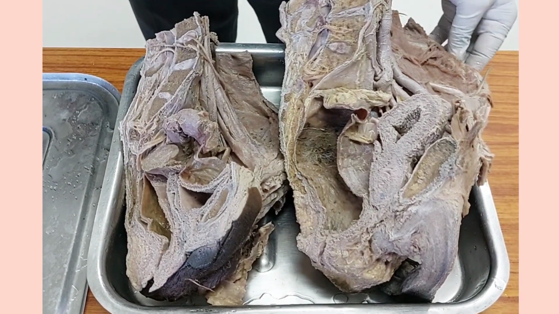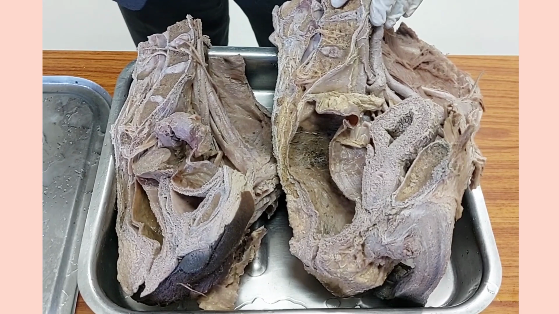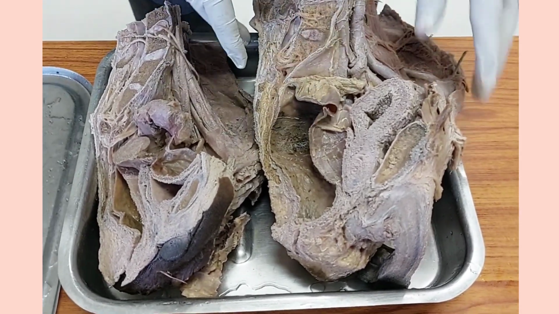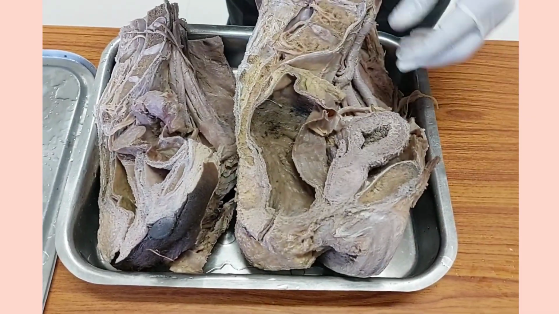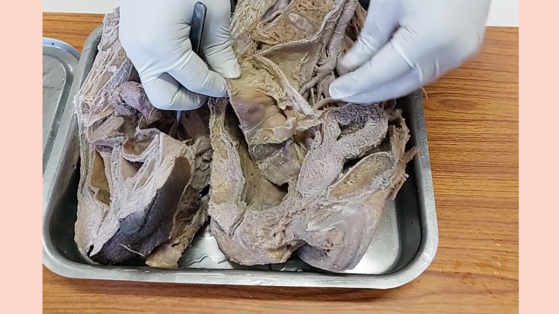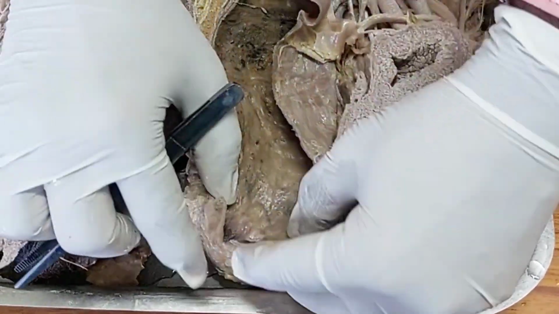And for male, there is no uterovesical pouch. Instead of that, we will get the rectovesical pouch. So this is the specimen. There is no uterus in between. This is rectum. If you close it, it is rectum, and this lower part is the anal canal.